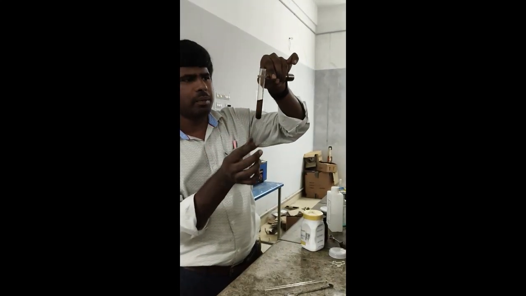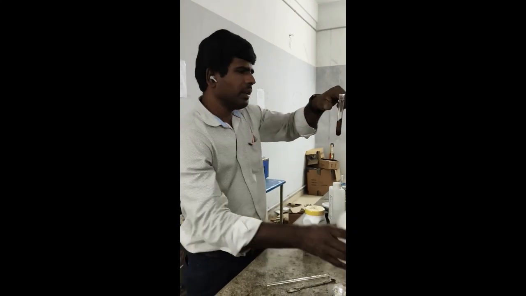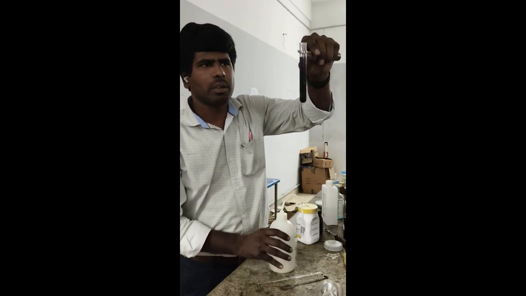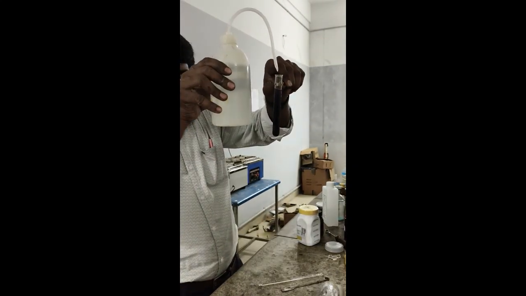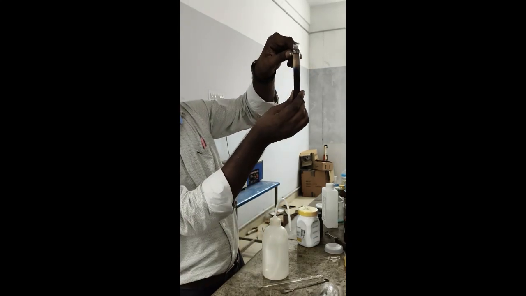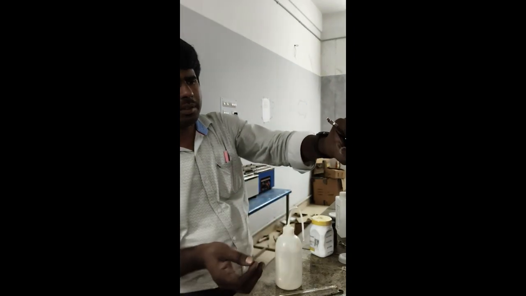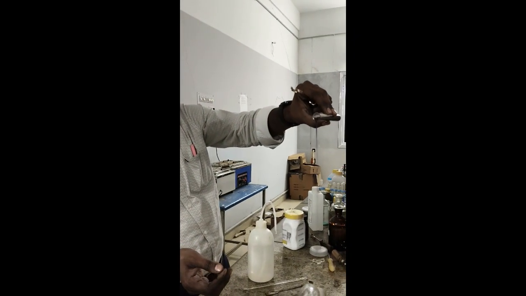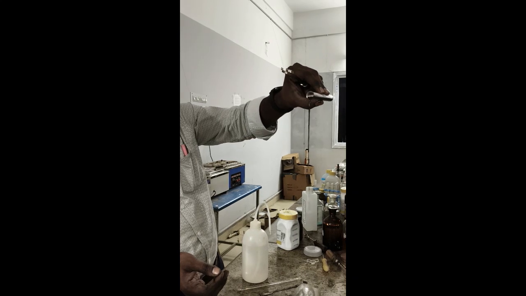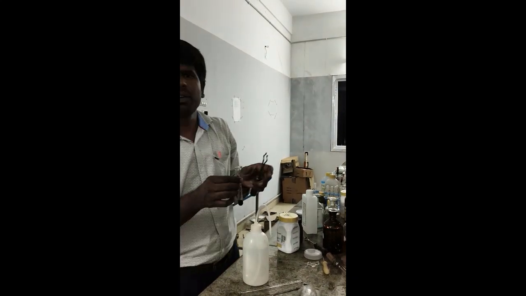Sometimes you will get green color, sometimes blue, or sometimes violet color will appear, which confirms phenol. Now we will get violet color. If you dilute, the violet color will be easily visible. You see, the violet color is visible, which confirms phenol.